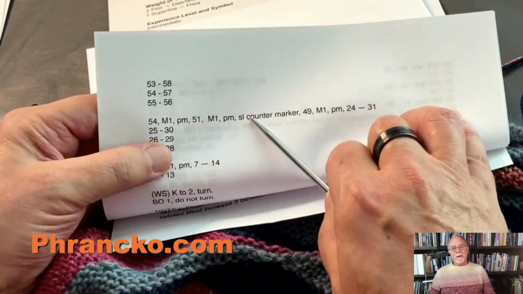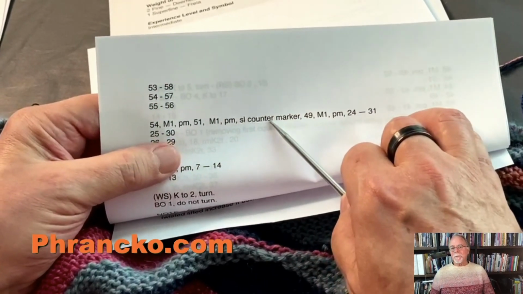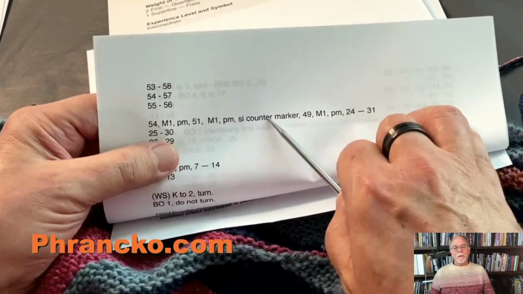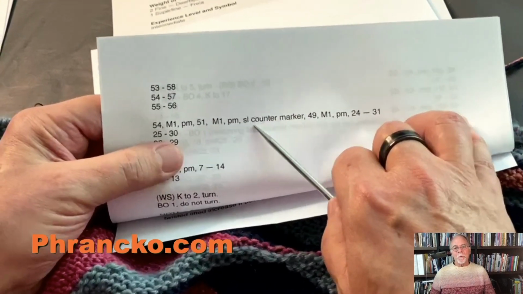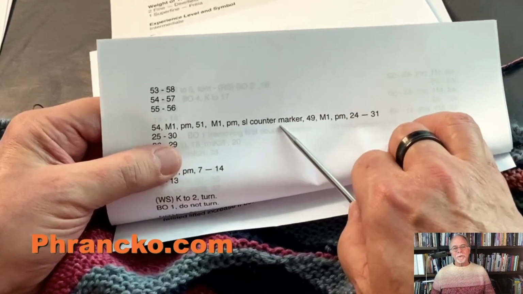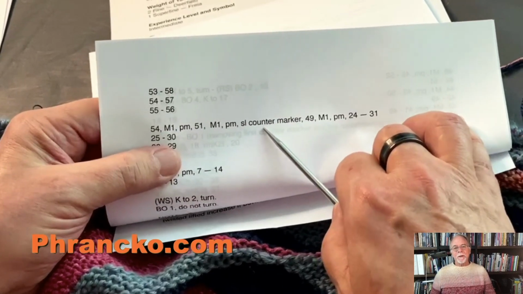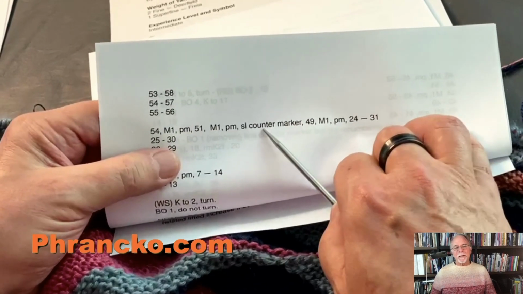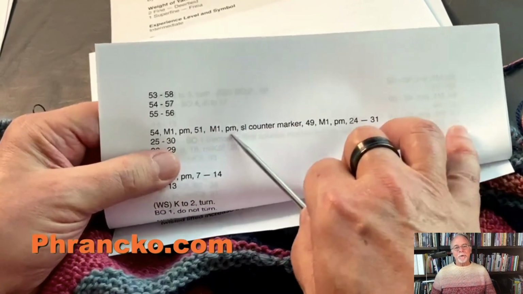In this case, you hit a counter marker, and in a couple of cases in the pattern, you are told when to slip the counter marker. Most of the time you just slip them when you get to them, but a couple of times you have to indicate whether you slip the marker before or after you do an increase.